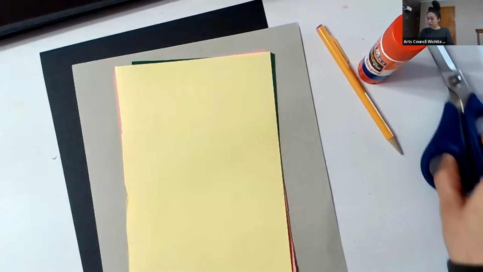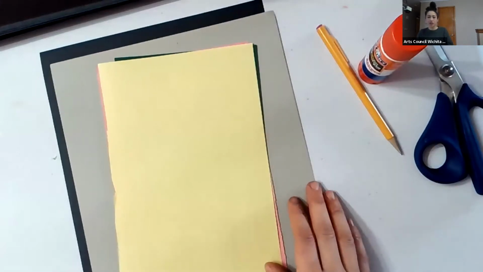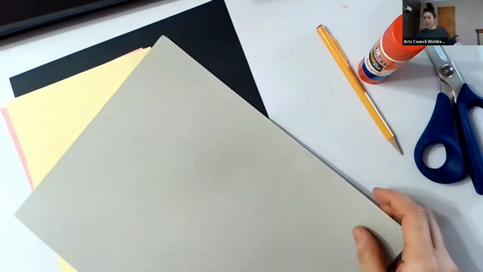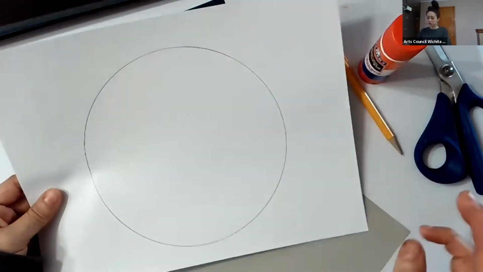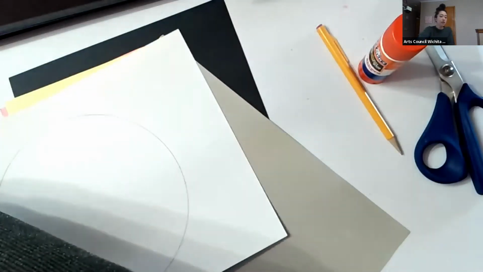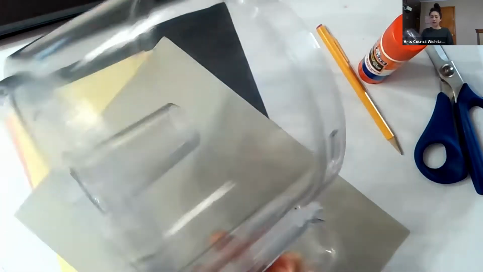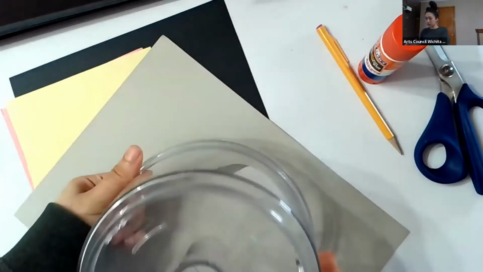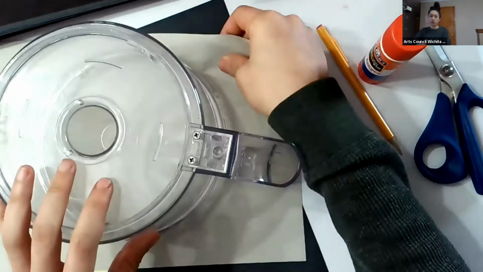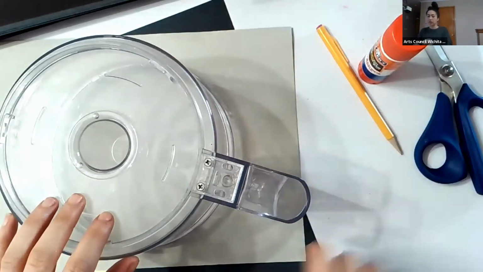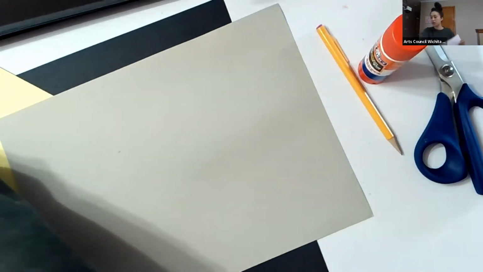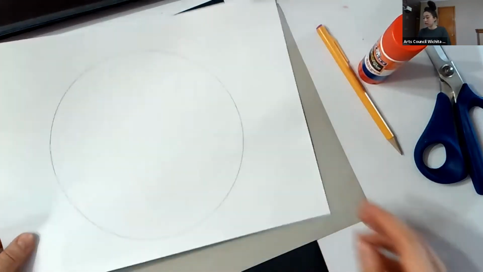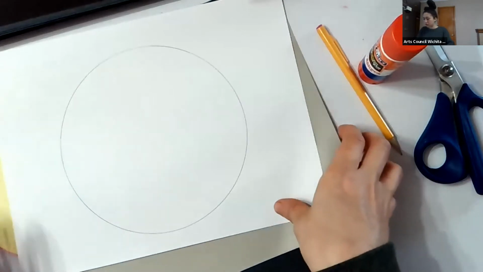Okay. The first thing we need to do is to create a gray circle out of our gray sheet of paper. And we can do this with either the printed circle template, or if you have a large object, I have part of a food processor here, you can just trace a circle right onto your gray paper with a pencil and cut that out. But if you do not have a large circular object, you can use the circle template, which I will do right now.